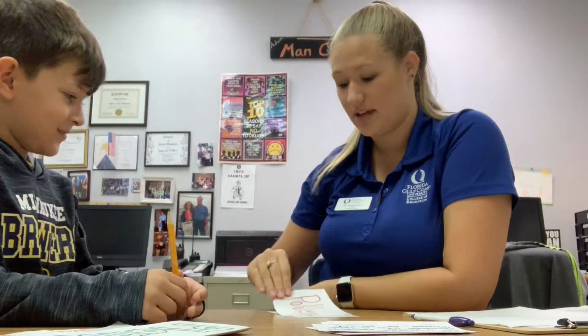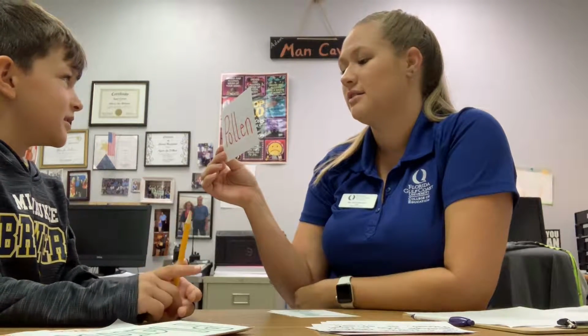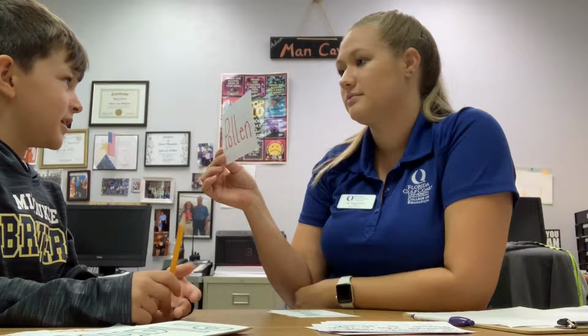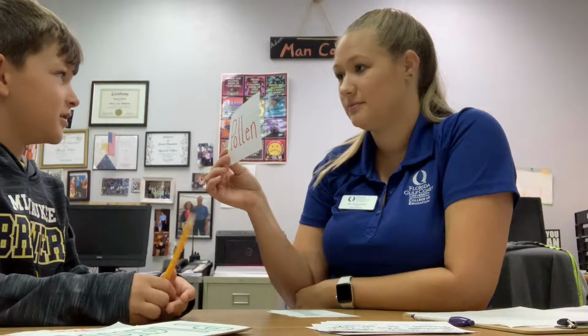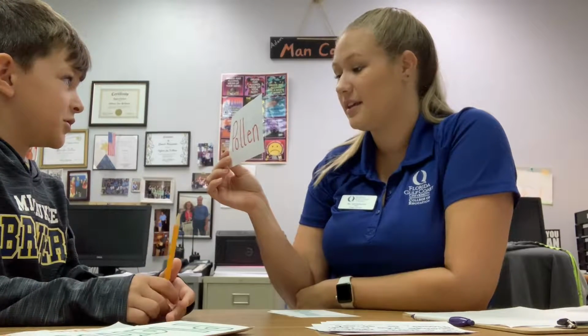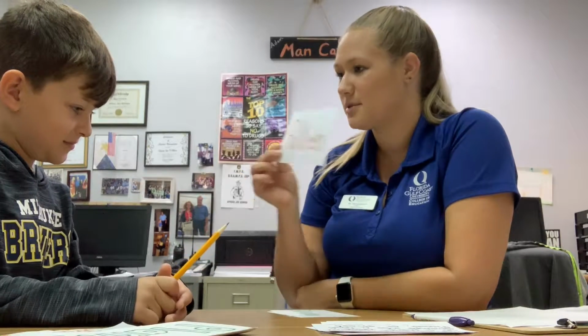Oh. It's not the petal yet. Do you know what that is? Pollen? Pollen is what bees use to make honey, and they also spread it to other plants so they can produce more pollen. Exactly. That's the little fine powdery substance, and sometimes it makes you sneeze.